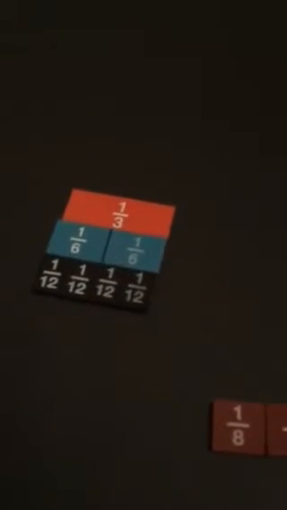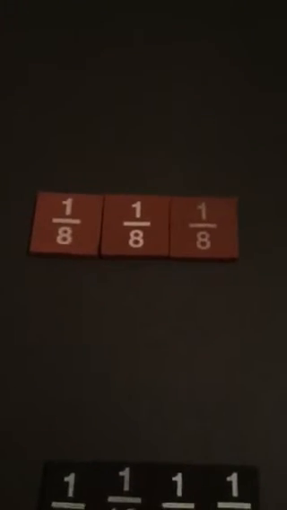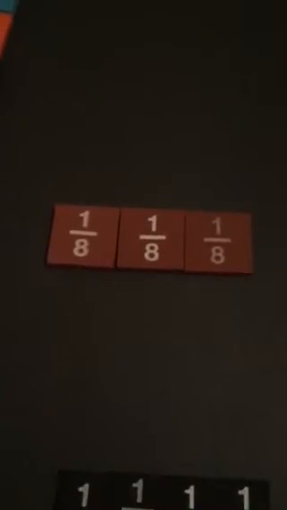Okay, so check your answers. 2/6 also equals 1/3, which also equals 4/12. This one was a little bit tricky, 3/8. We did not have any fraction tiles that equaled 3/8, but we can find an equivalent fraction to 3/8, and we'll talk about that tomorrow.